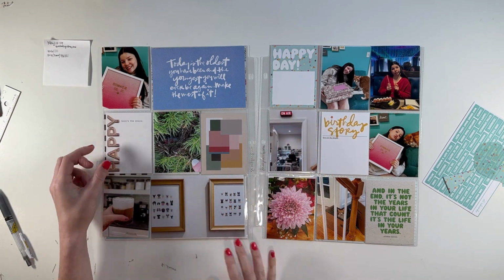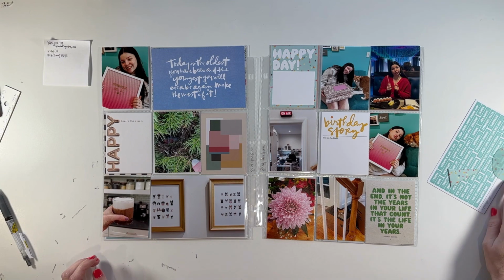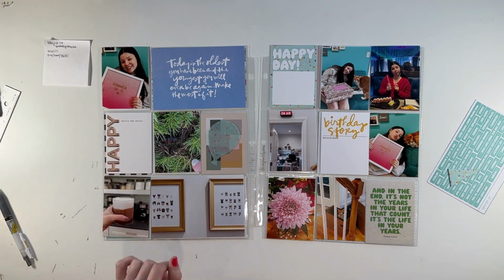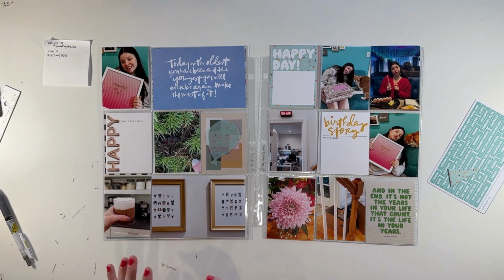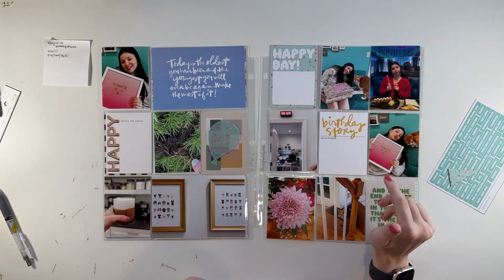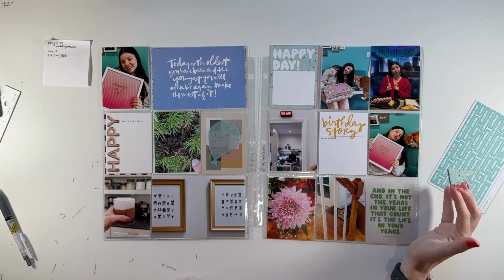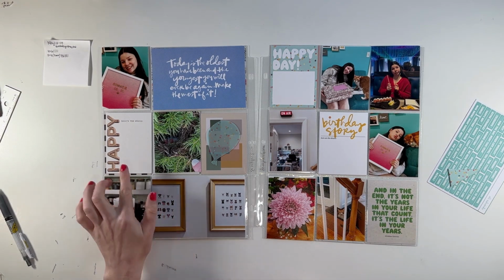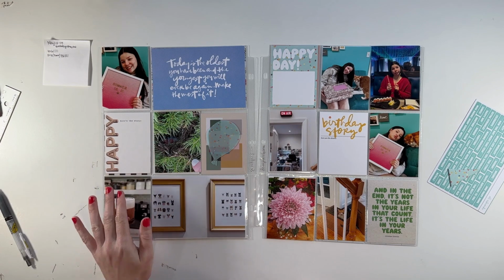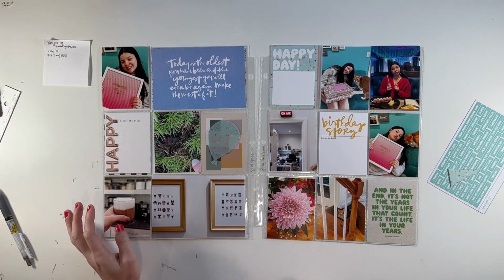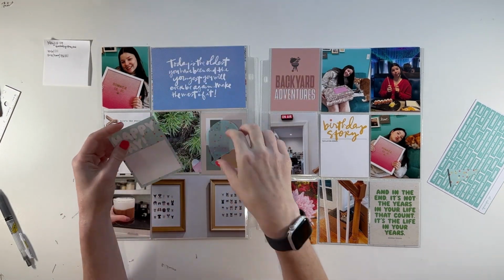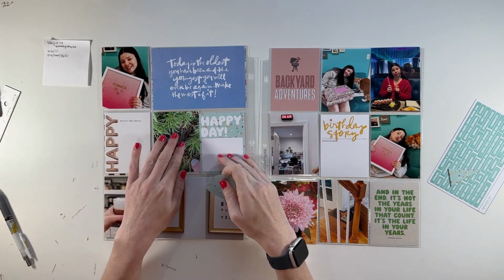So I have a few other things to include here. I have a few photos. I have my cards that I selected. I'm not sure I like this layout. So I have this one that's birthday story to tell the story of her birthday. And then I have these two. This one I think I'm going to just tell the random stories of the week. This one I think I'm going to tell the story about, it's actually a birthday story.